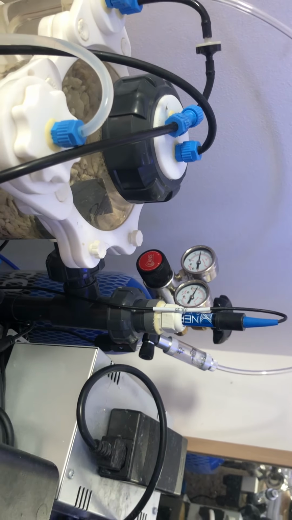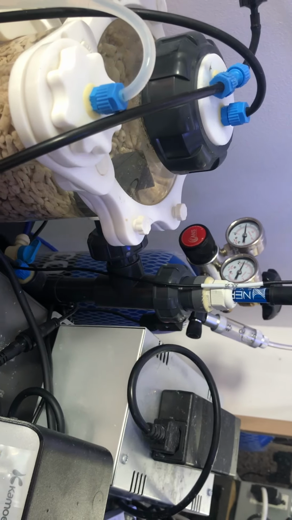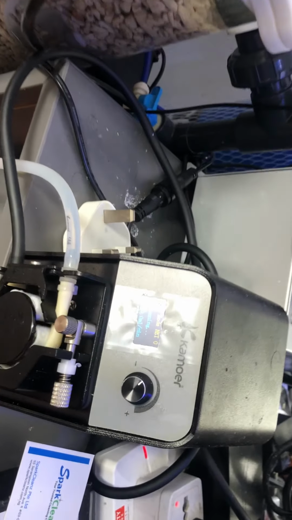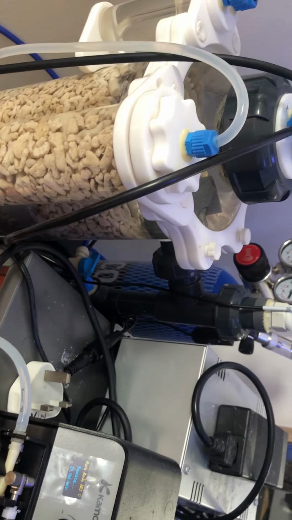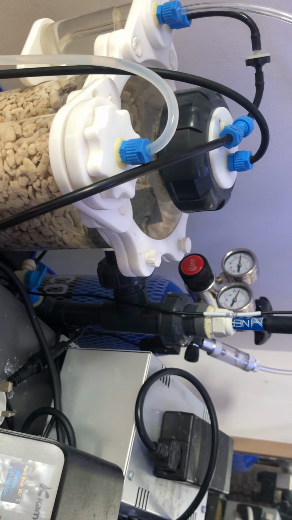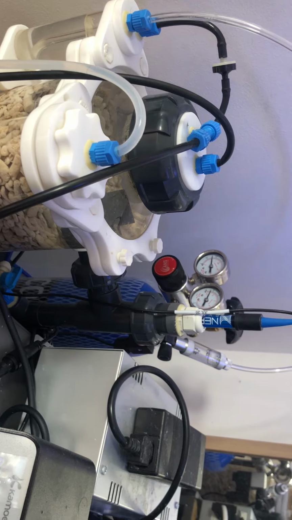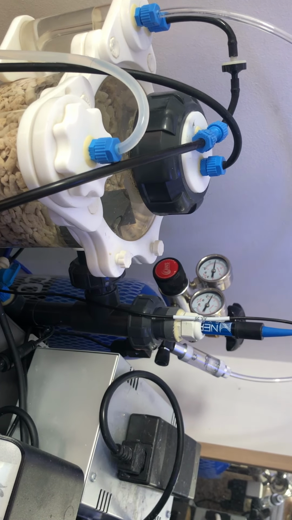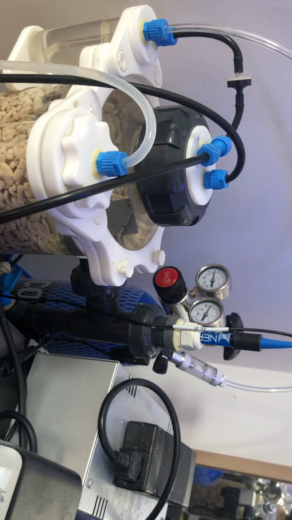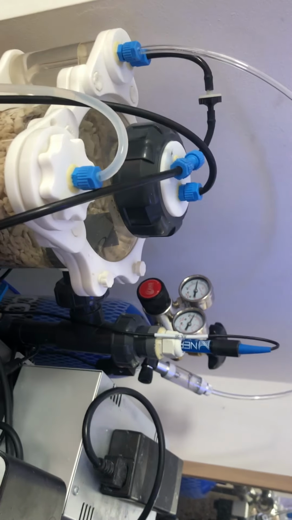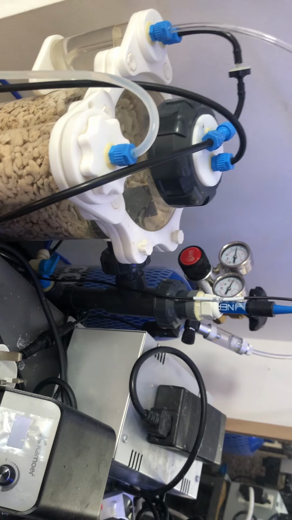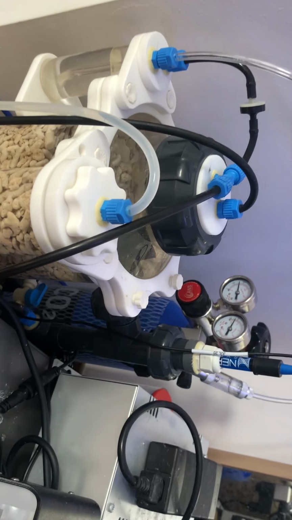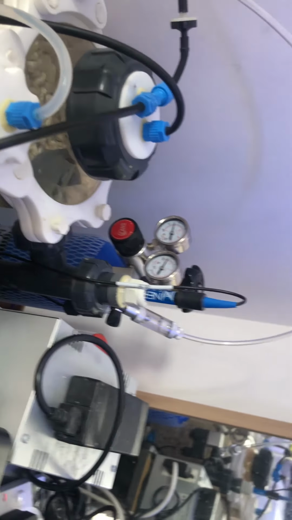Right now the pH is around 6.7, and at 20 ml per minute, I'm getting about 20 DKH, which is, I think, slightly lower than what my tank consumes. I think the tank consumes about 1.5 DKH per day, and so I'm just going to watch and keep tuning.